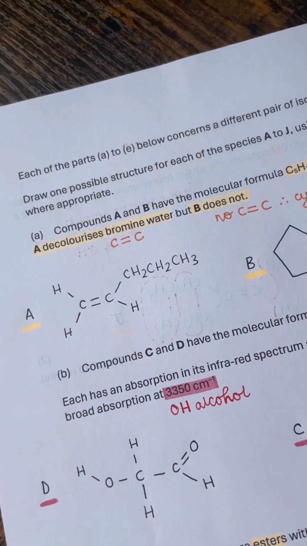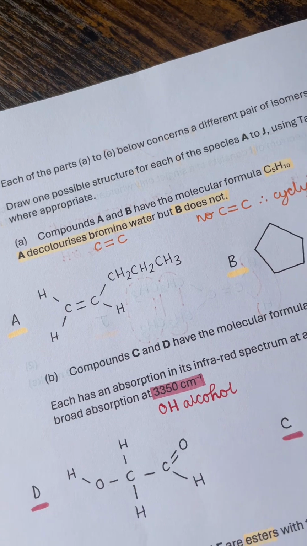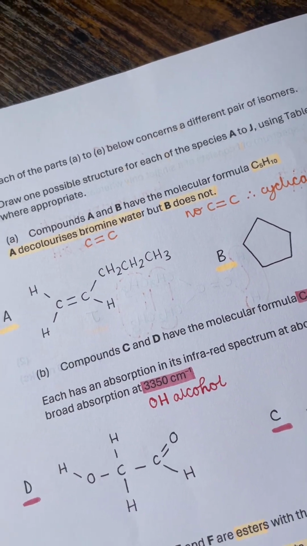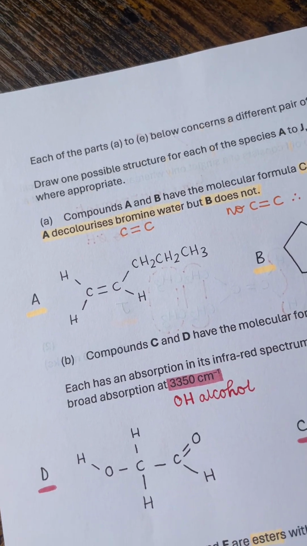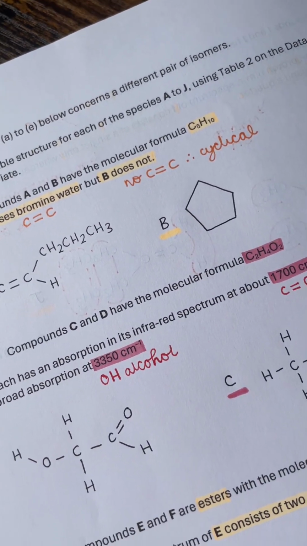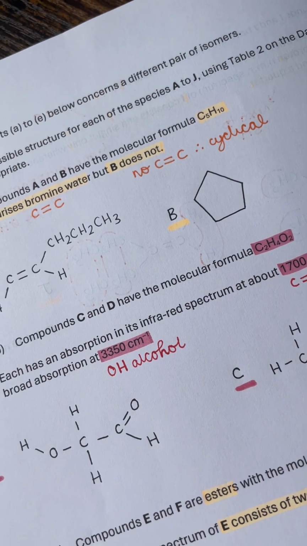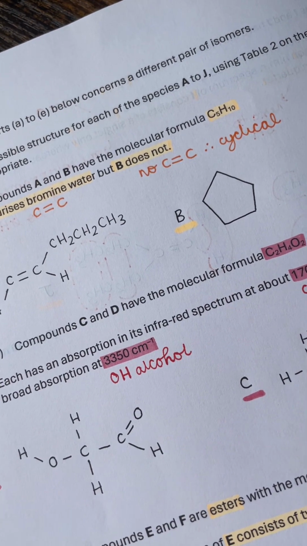Now, it hasn't specified in the question how it wants us to draw these structures. It just says draw one possible structure. So whether you want to do that in full displayed or a version of displayed or skeletal, I think for cyclical compounds, skeletal is a lot easier, but for all of the others, I've gone with a version of displayed formula.